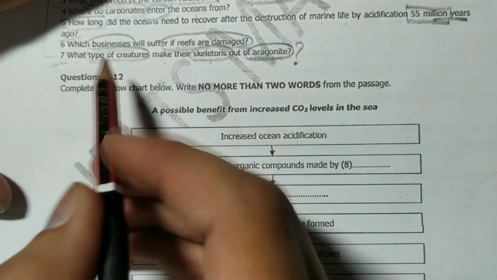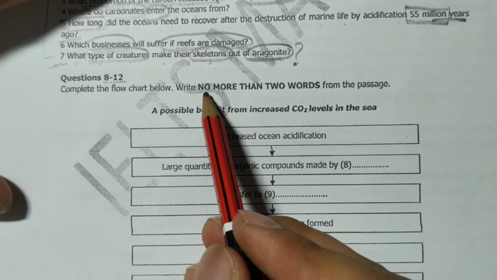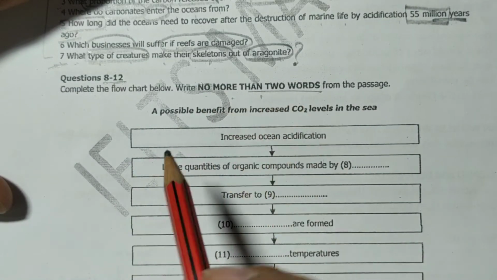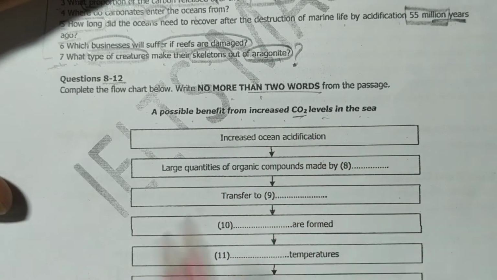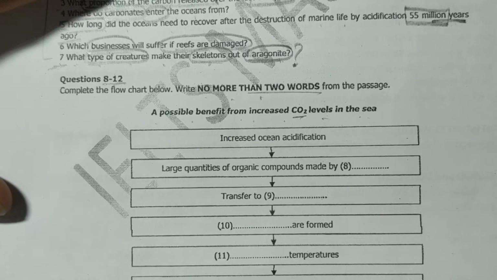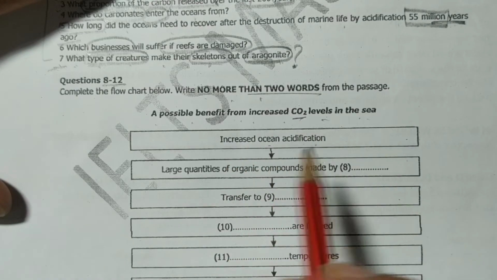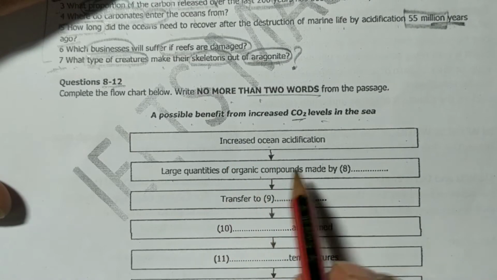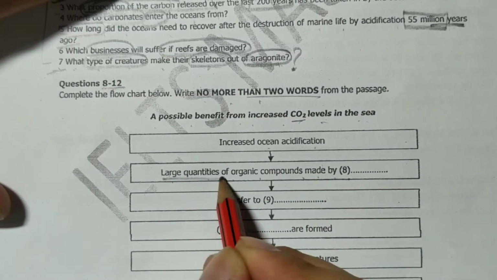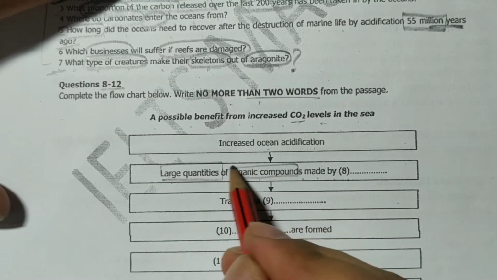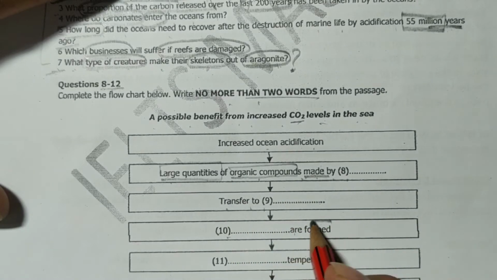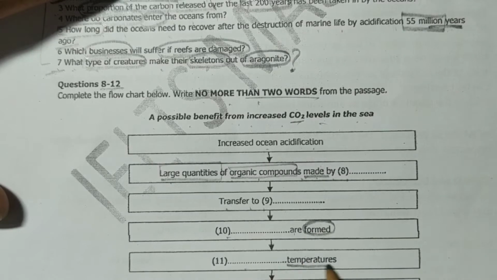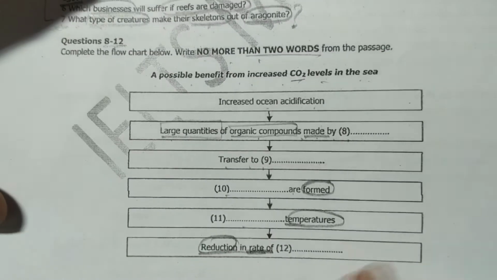Now from 8 to 12, no more than two words. A possible benefit from increased CO2 levels in the sea. Increased ocean acidification, large quantities of organic compounds made by, transfer to dash, are formed, and temperature, reduction in rate of.